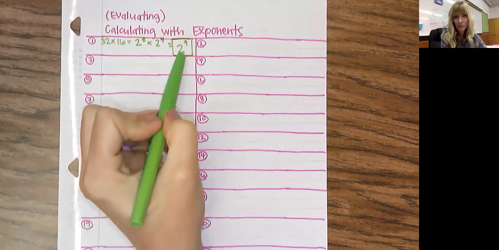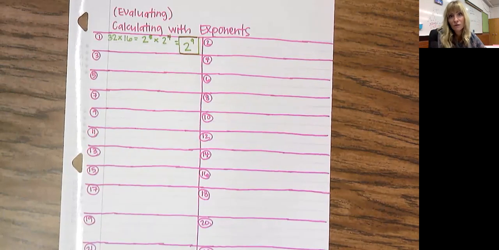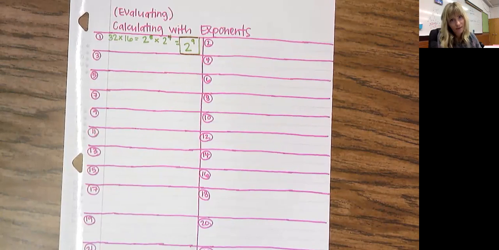Now, this is part of the reason why I don't use the word evaluate as much, even though that is what you're doing. This has a number base, so I could absolutely type in my calculator 2 to the 9th and get some big evaluated answer. But since the whole goal of this is to work with exponents, it makes perfect sense to me to leave your answer in exponential form so I can see that you really did work through it with exponents.